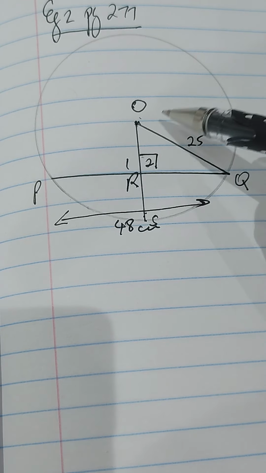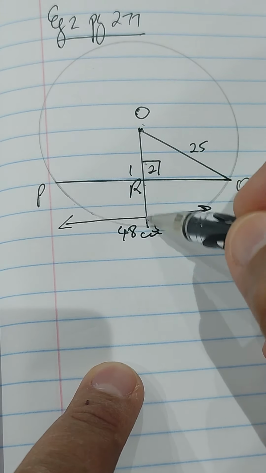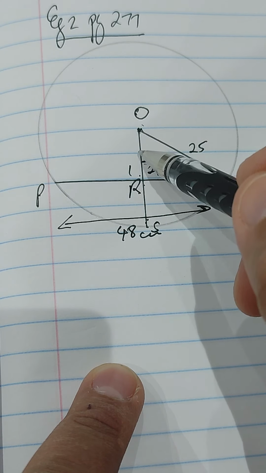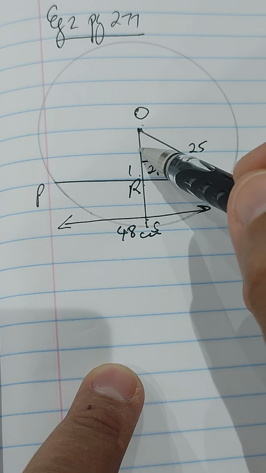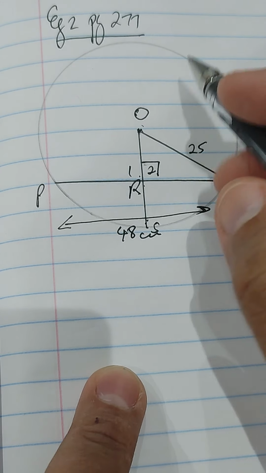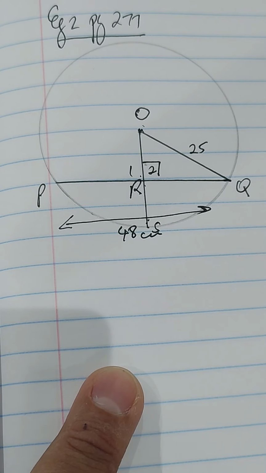Calculate the length of SR. So now there's no way of calculating SR without first calculating OR, because a Pythagoras can be applied there, and then subtracting OR's length from 25, as we know that is also your radius.